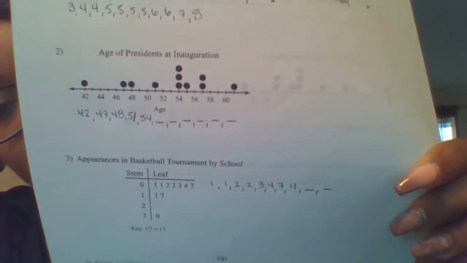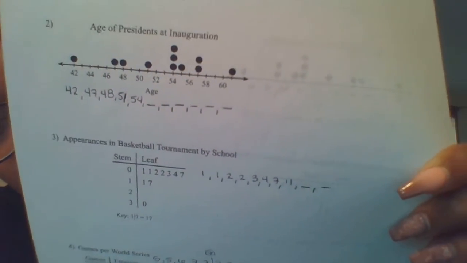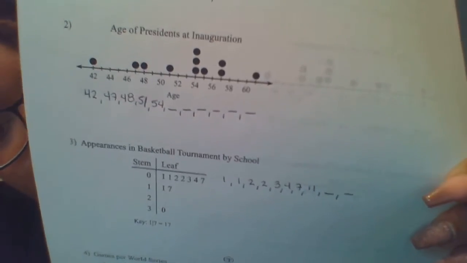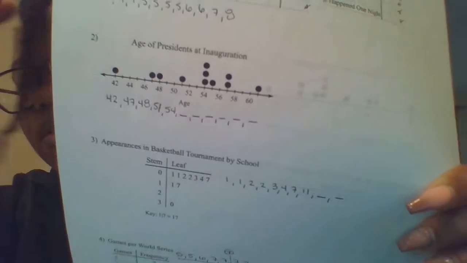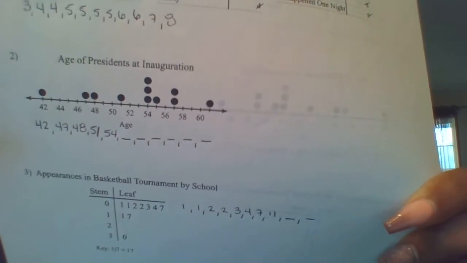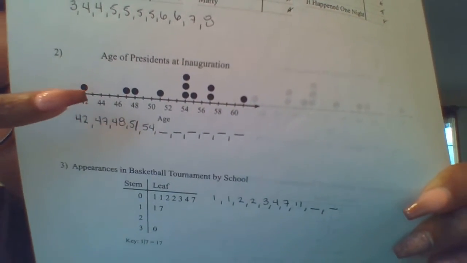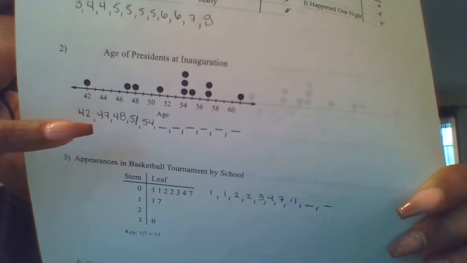Let's jump to number 2. Number 2, we're given a dot plot. Again, we want to put the values in order from least to greatest. When you're given dot plots, they're already organized for you, but you just have to keep track of how they're represented. So we have 1 dot above 42. That means we have 142.